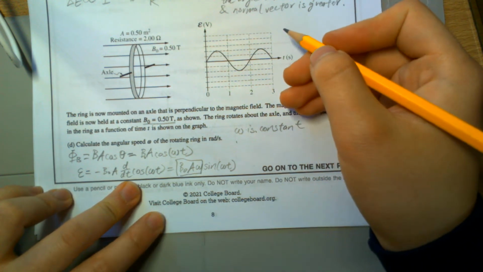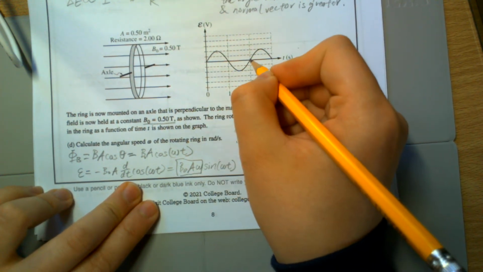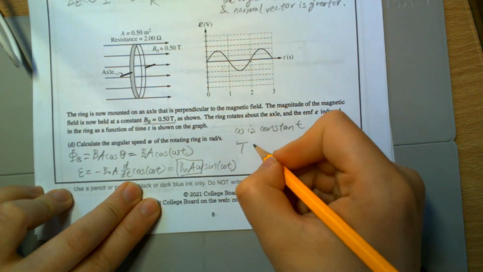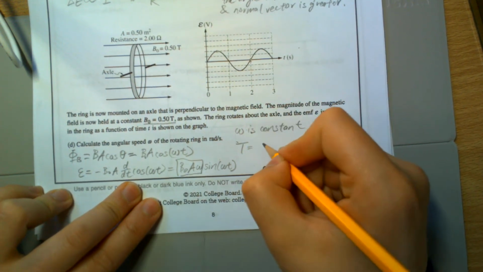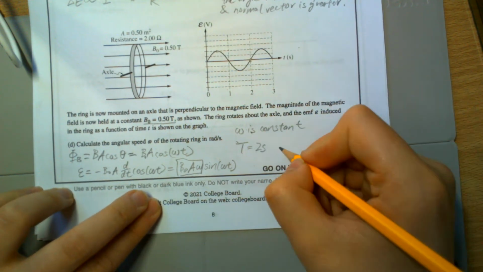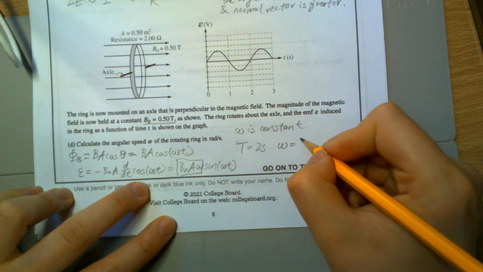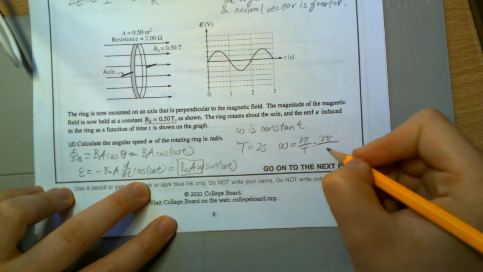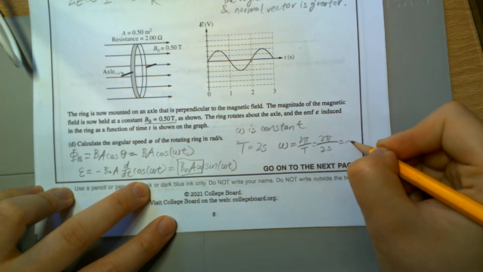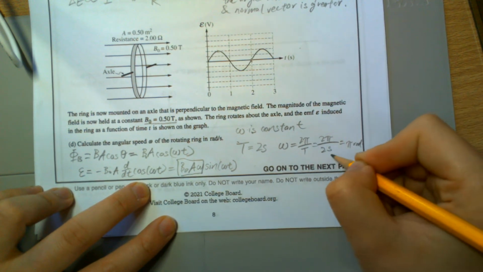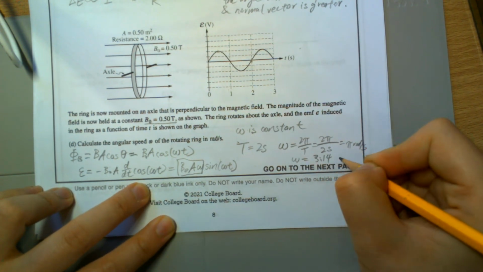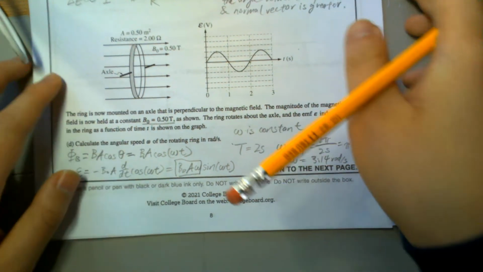What is the amplitude? Well, we don't need to know the amplitude. We know we have known the period here. T, the period, is equal to 2 seconds. And we know omega is equal to 2 pi divided by T, which is 2 pi divided by 2 seconds, which is pi radians per second, which is about 3.14 radians per second. Okay, we need to be quick now.